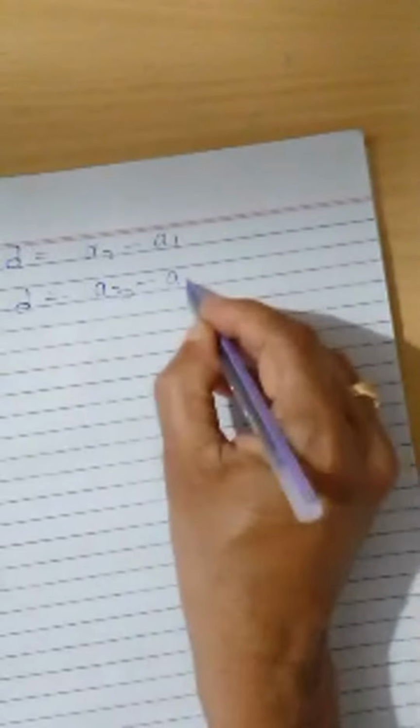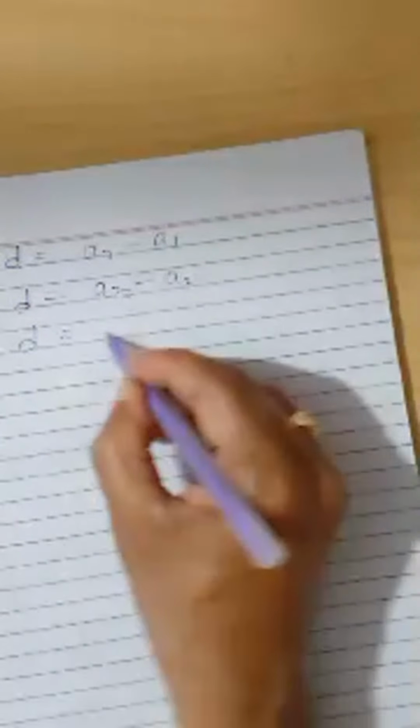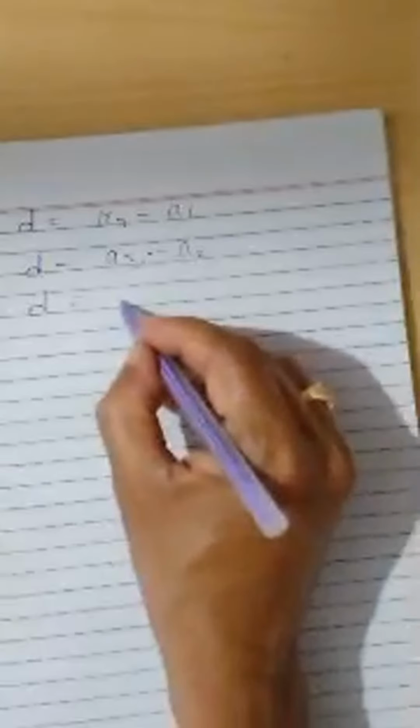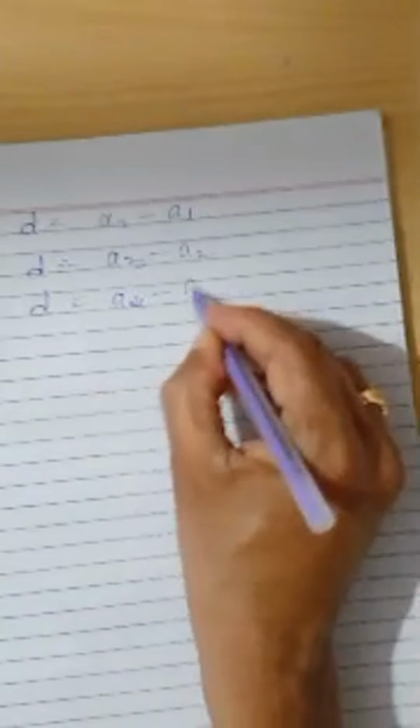Here are some facts you have to keep in mind. The common difference d is taken as a2 minus a1. If we extend this, d is equal to a3 minus a2, and next, the common difference d is equal to a4 minus a3.